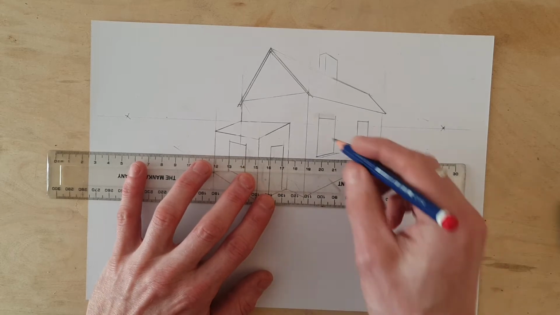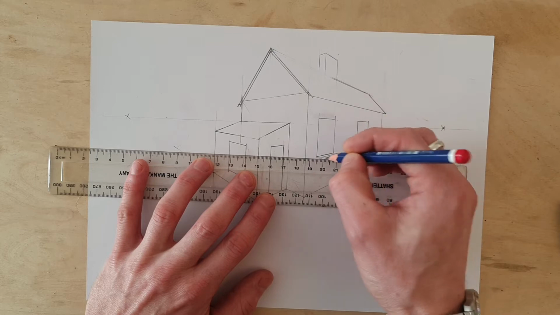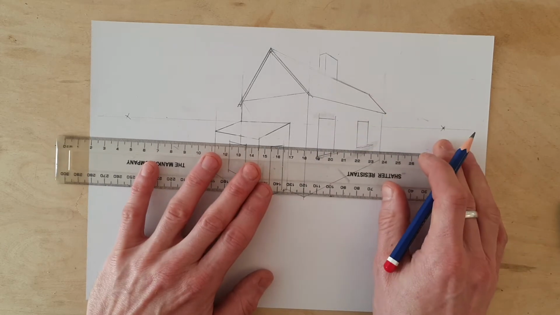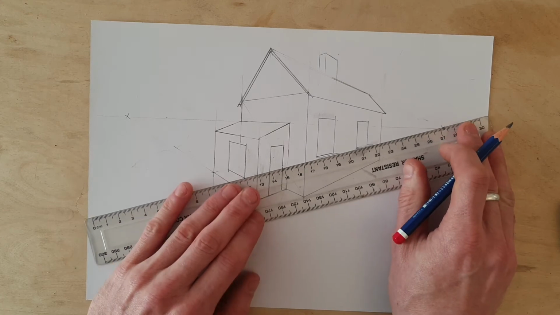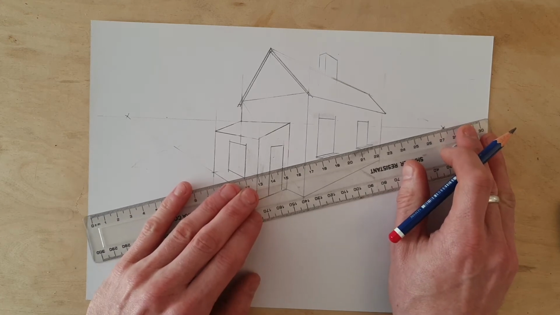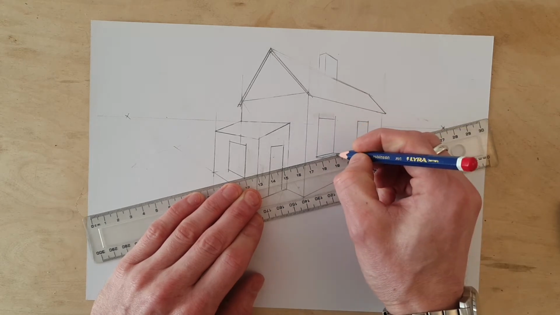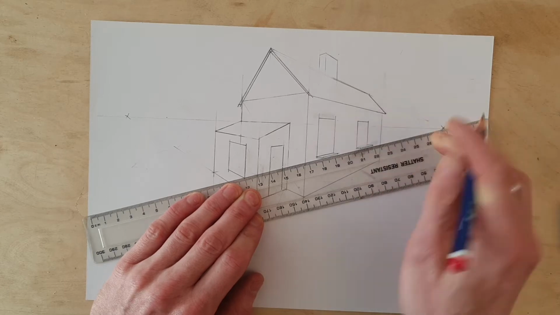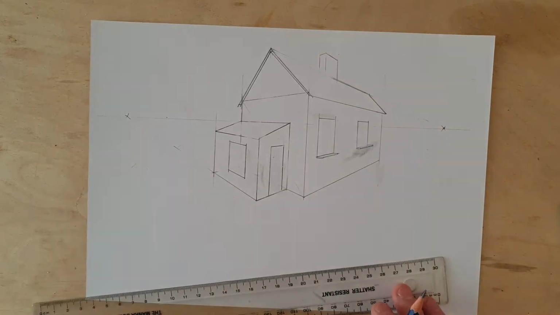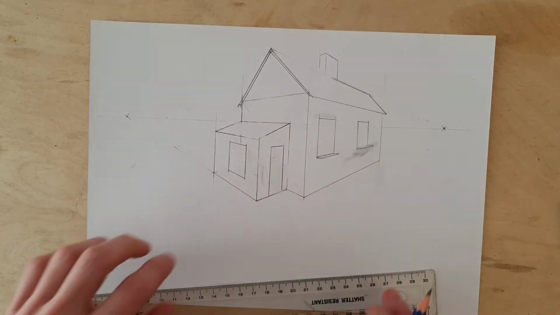Now I'll give them a double line to show a bit of thickness to the window ledge on the edge and also on the front. Okay, so now we've got two little window ledges coming out of the bottom of the windows, and we want to put on some window frames.